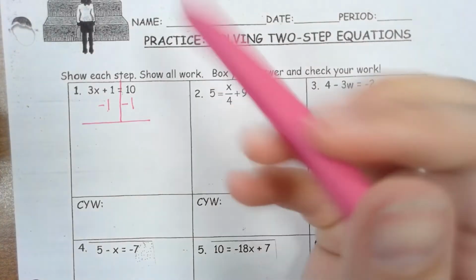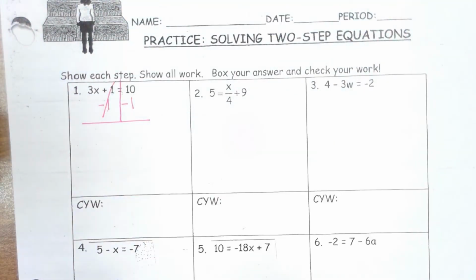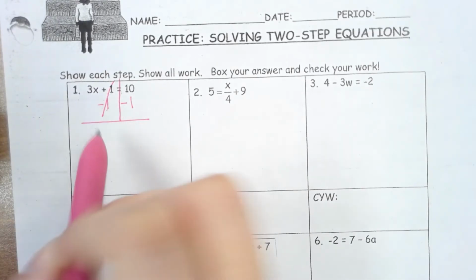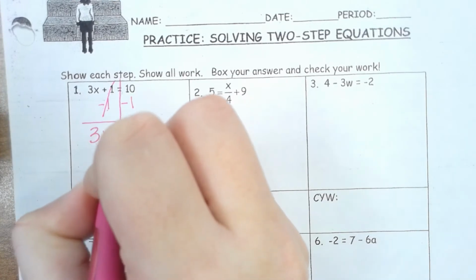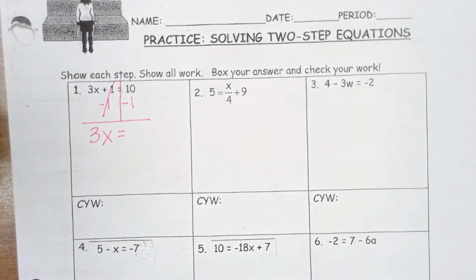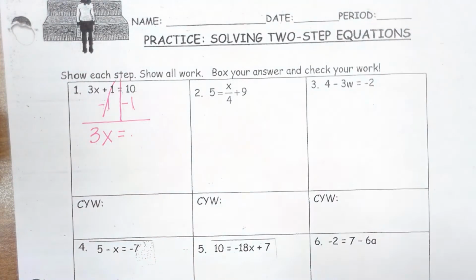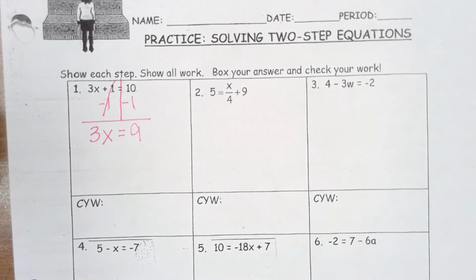Okay? So your plus 1 minus 1 will cancel because that equals 0. Notice how you're just left with 3x on the left side, so you will just bring that down. Also bring down that equal sign. And then on the right side, 10 minus 1, well, 10 minus 1 is 9, so that's the number that will be on the right side of the equal sign.